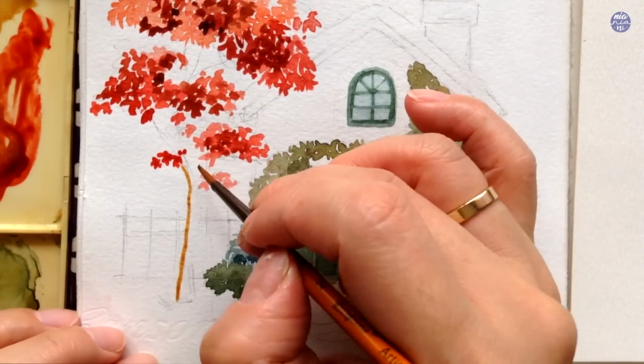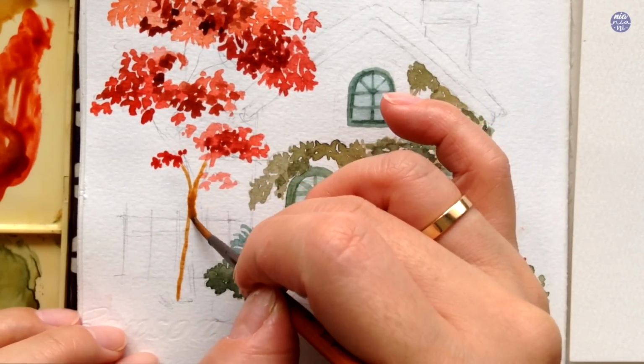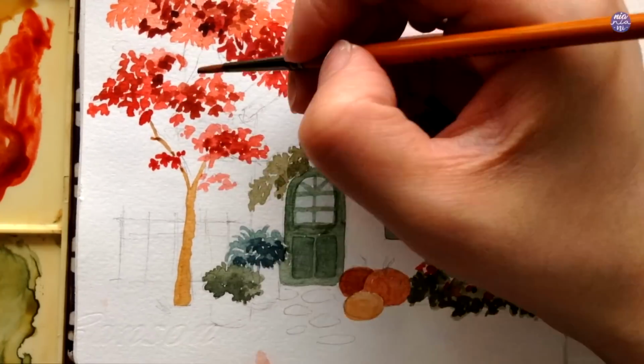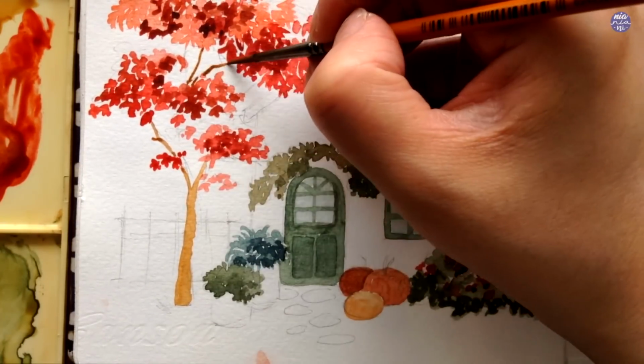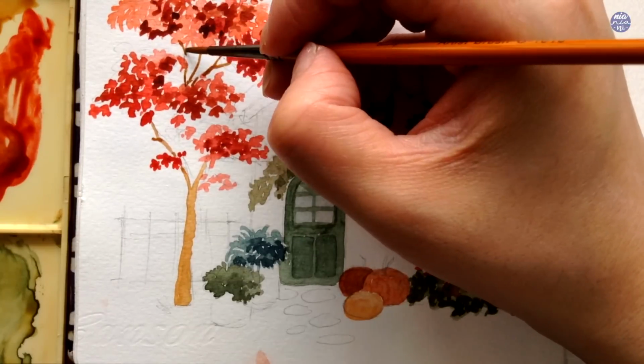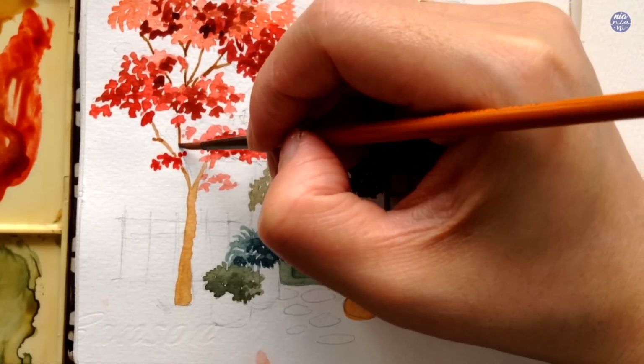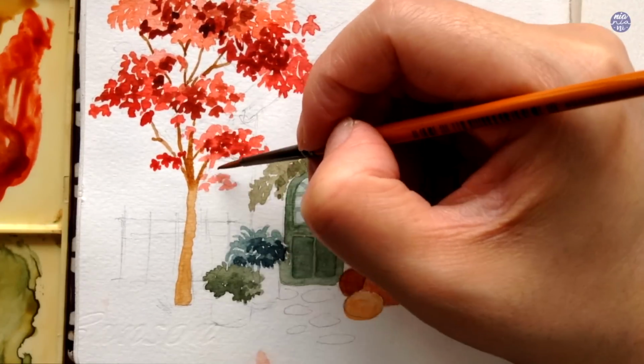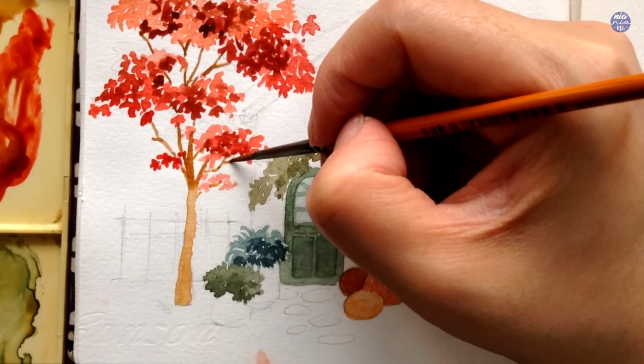For the tree trunk, I used a mix of yellow ochre with a bit of sepia to mute it, but after seeing this and editing this, I think that the color would be nicer if it's more muted. So if I were to do this again, I would use more sepia in the ratio instead of the yellow ochre. So the dark muted color will contrast the red leaves more.